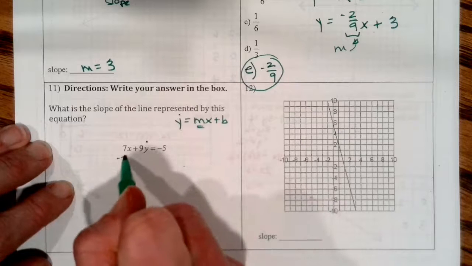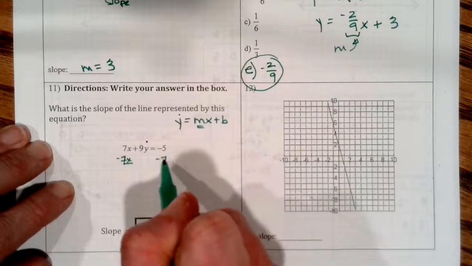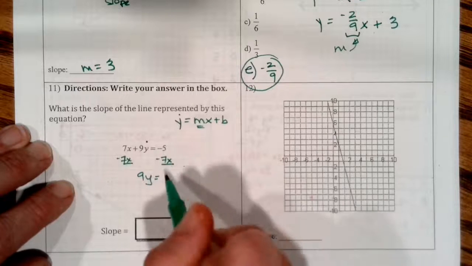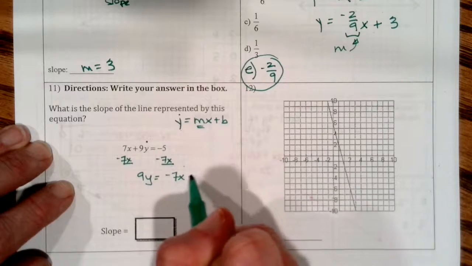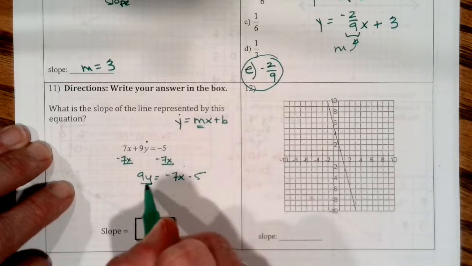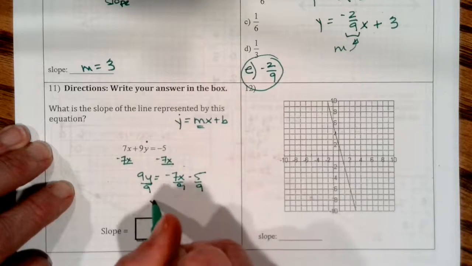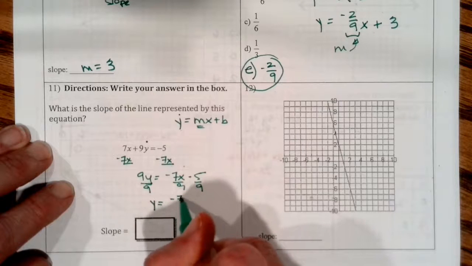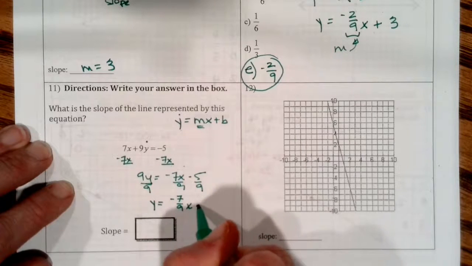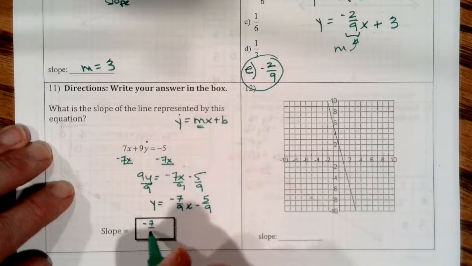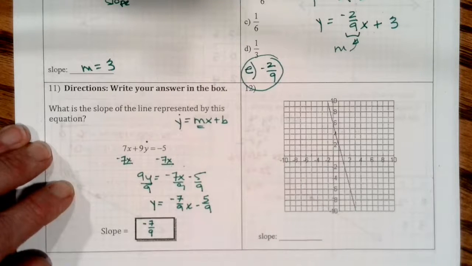So I'll go ahead and subtract 7x from each side. 9y is equal to negative 7x minus 5. When I divide by 9, my y is equal to negative 7/9 x minus 5/9. The slope is what I'm looking for, so it's negative 7/9.